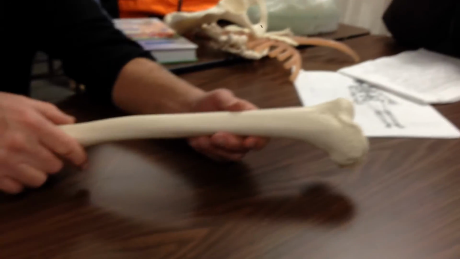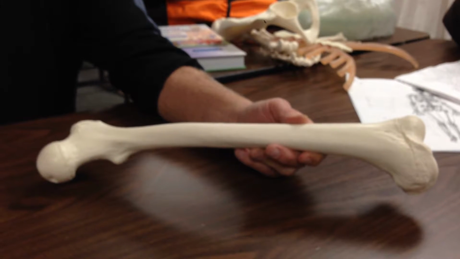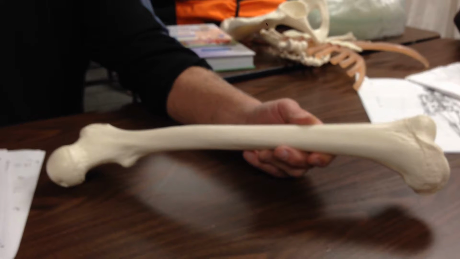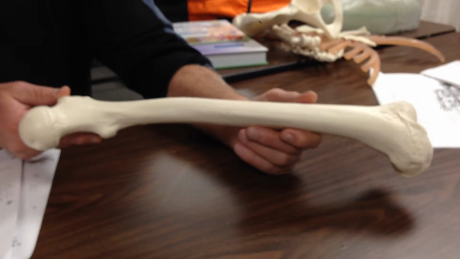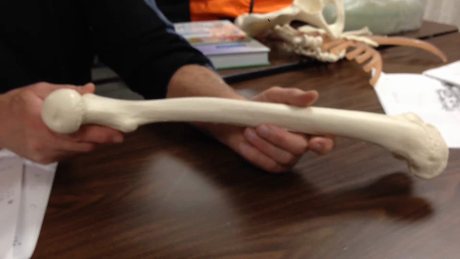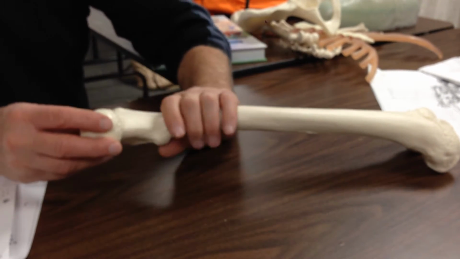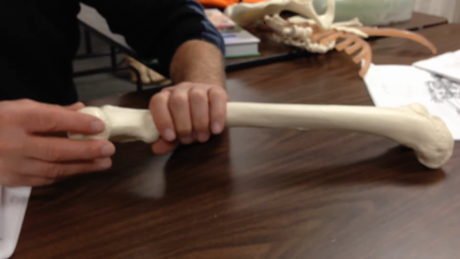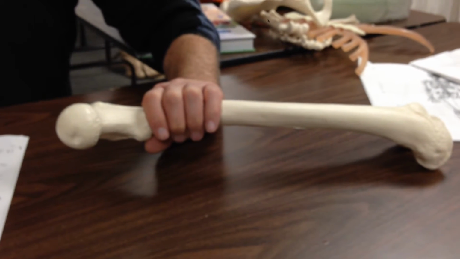Our femur is our longest bone of the body. This is the major bone that determines our height, and so it's also considered one of our strongest bones of our body. Okay, so this is our upper leg bone, and the different parts of it begin with the head, on the proximal medial side of the femur. So this is the head of the femur.